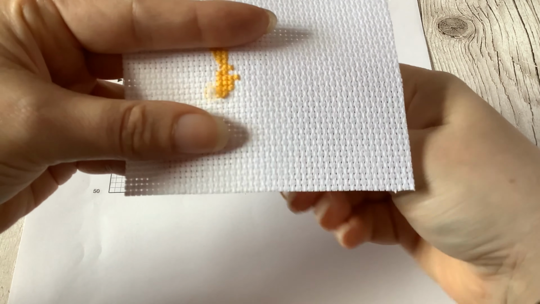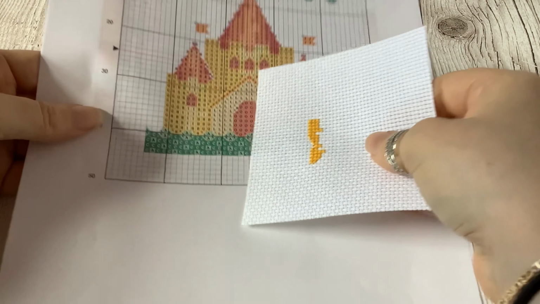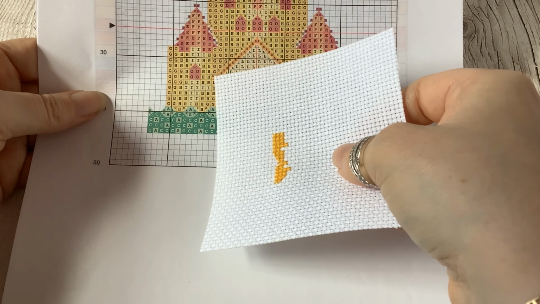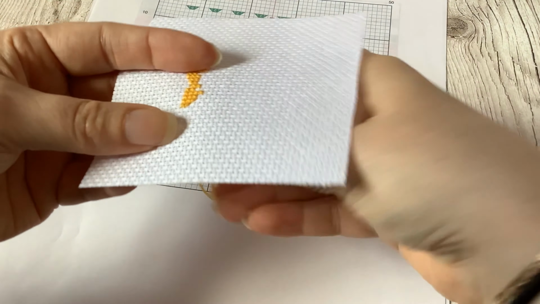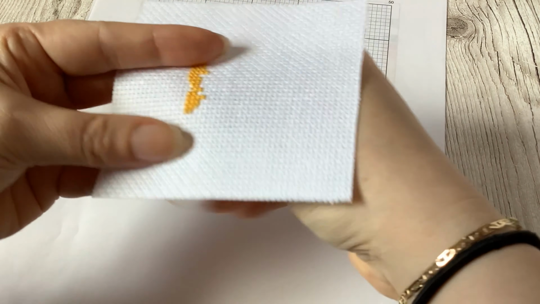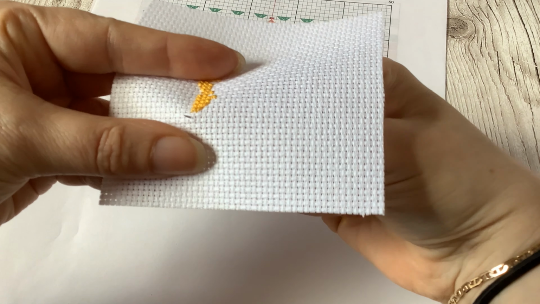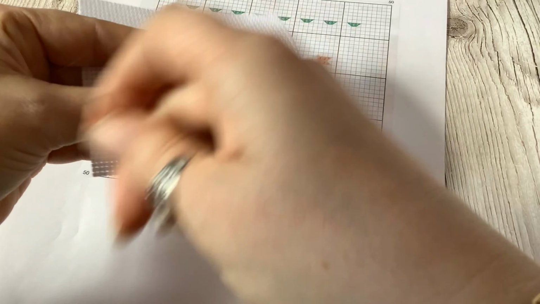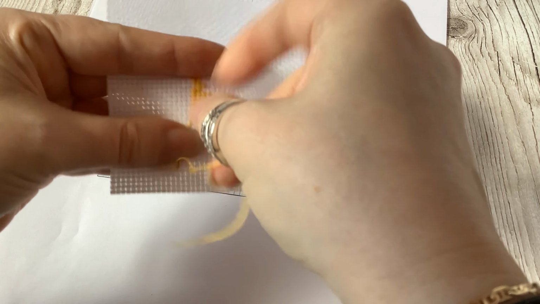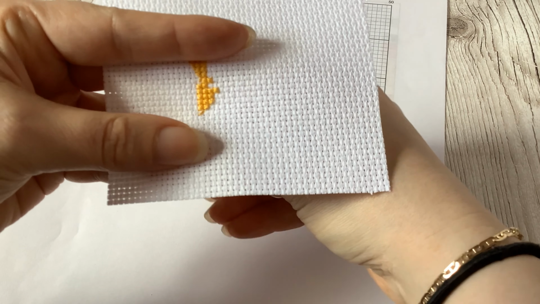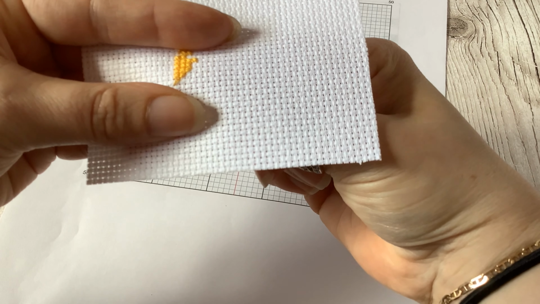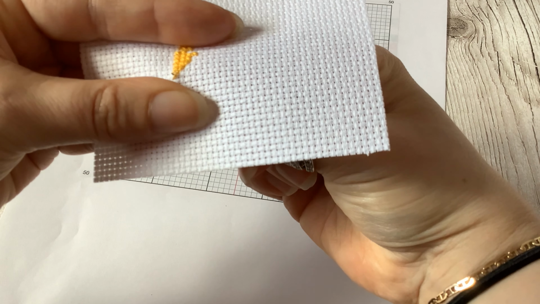Okay, and then just to complete this little section here, we'll do this last 3/4 in G. Okay, so I can get hold of my needle. So I will do it the way I prefer to do my stitches. So that's the half of the 3/4 and then up in the middle.